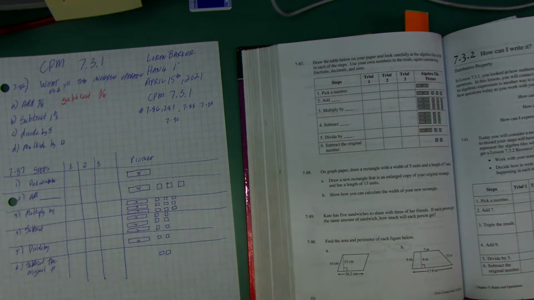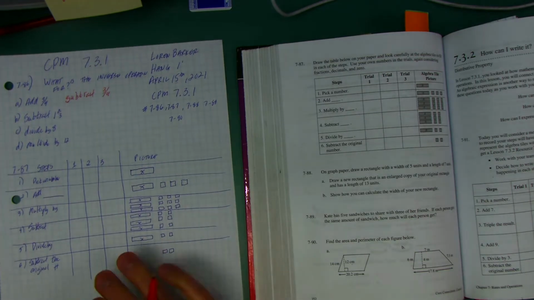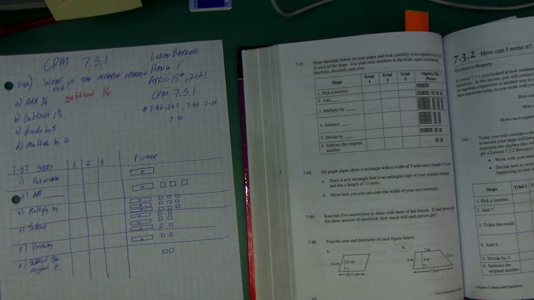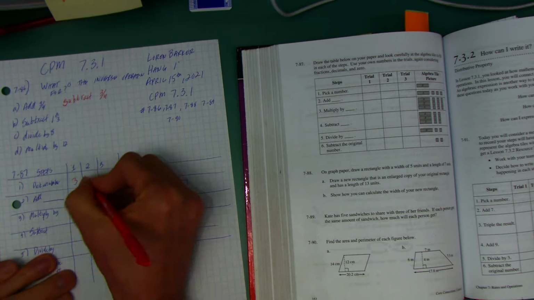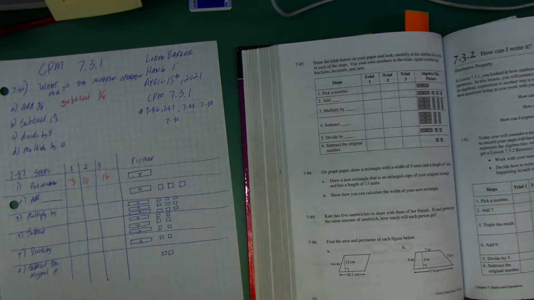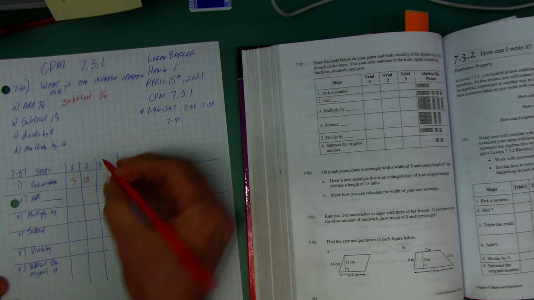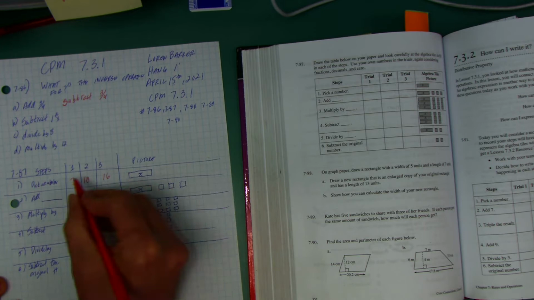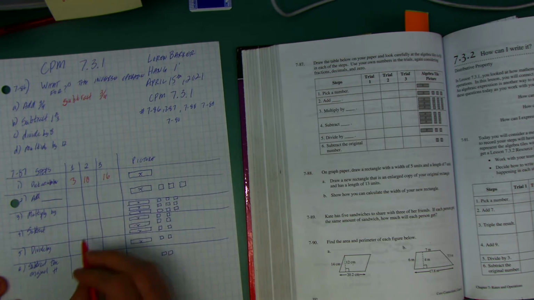And we're going to pick 3 different numbers. Now I'll pick 3 different numbers, but I don't want you to pick the same ones I picked. So here I'm going to say, let's pick 3. Here, let's pick 10. And here, let's pick 16. You pick 3 different numbers. But right now I'm going to say for this situation, that is my number. That's a 3, or that's a 10, or that's a 16.